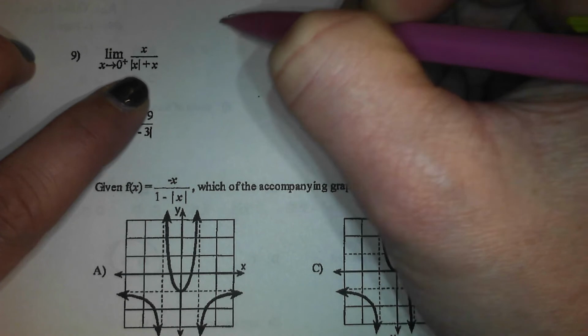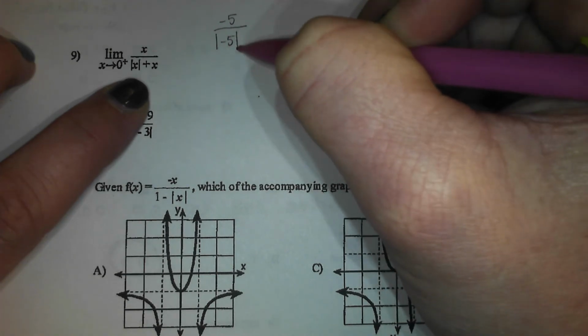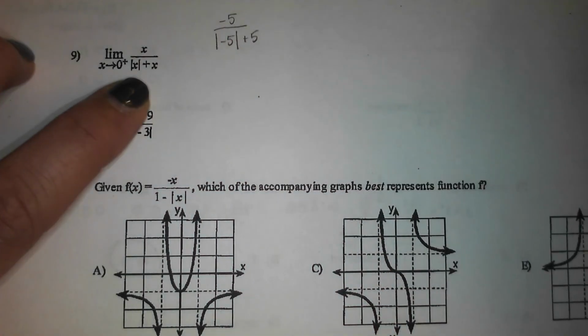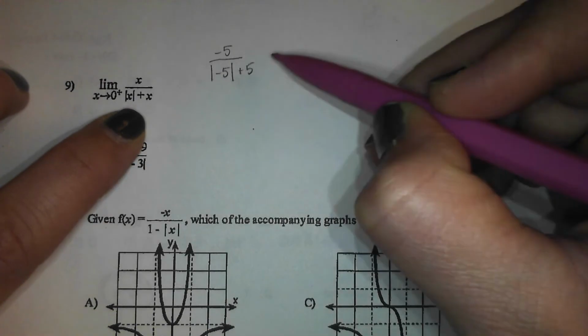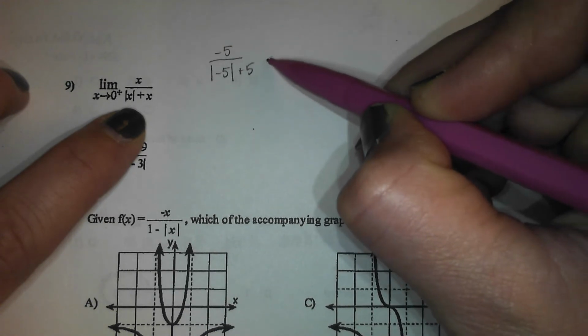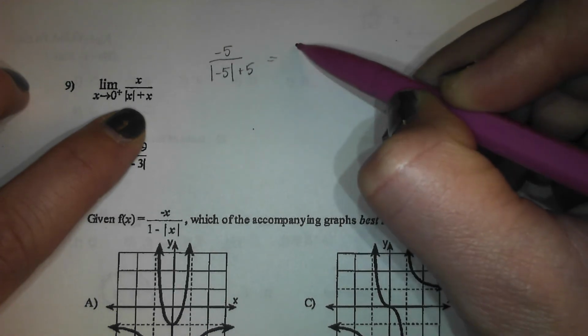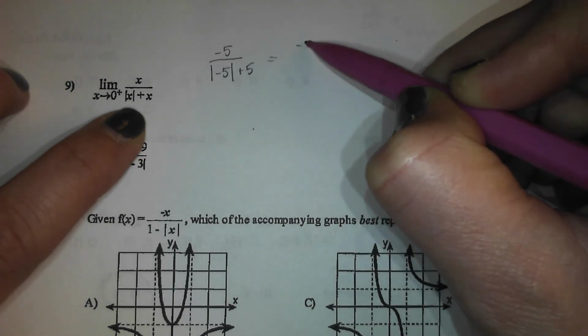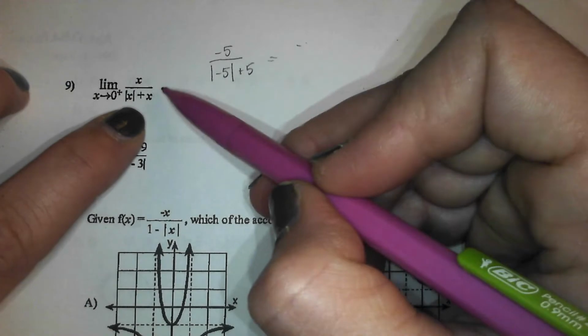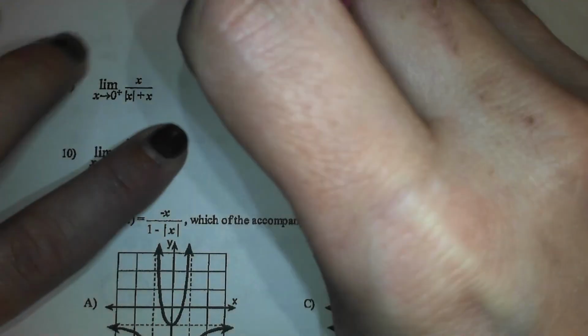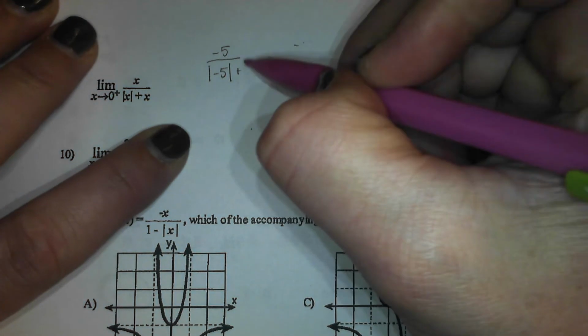All right, let's try. If I plugged in a negative 5, what do you think that equals? I'm plugging in negative 5. Yeah, you're right.